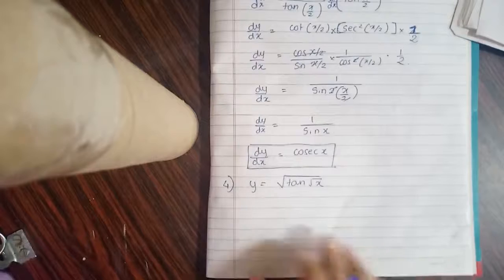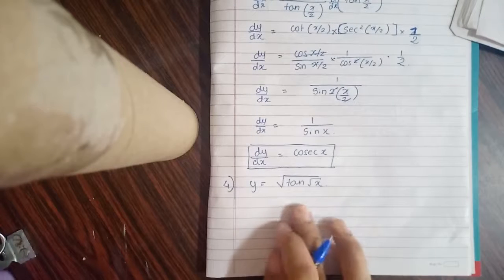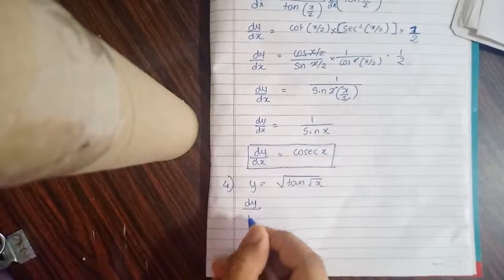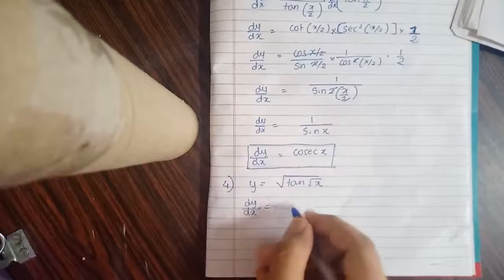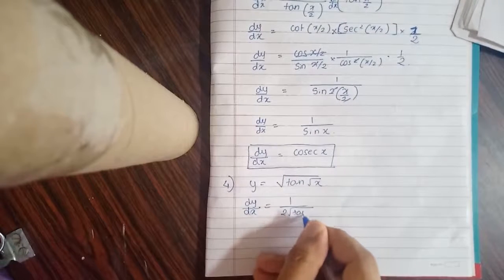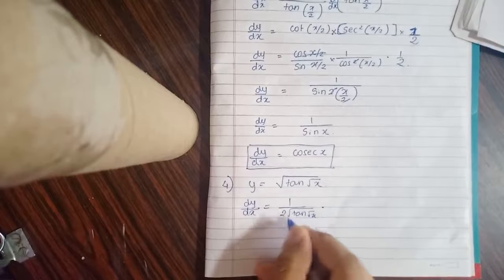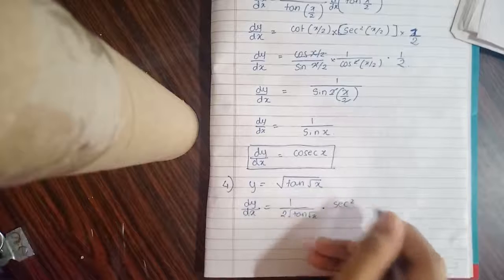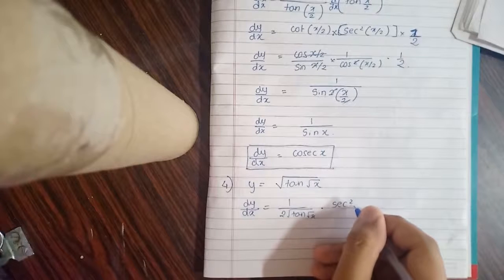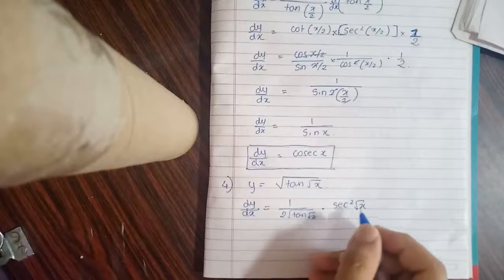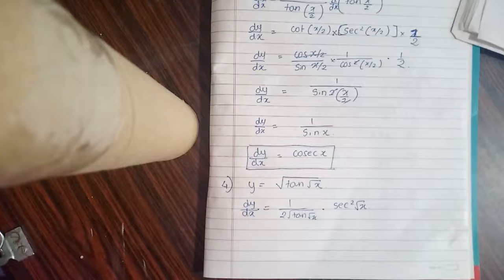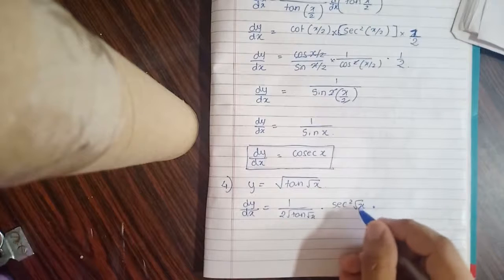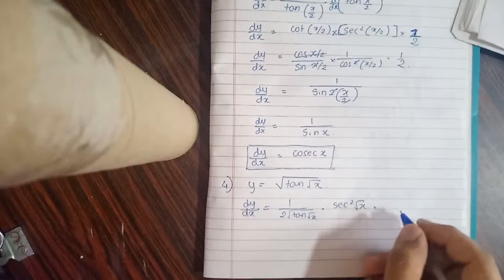Next will be this sum, y is equal to root tan root x. After differentiating, instead of writing differentiating, you can directly write dy by dx is equal to 1 upon 2 root tan root x into differentiating what is inside here now, that is tan root x. Now what is tan root x? Sec square root x, nothing but sec square root x into differentiation of root x, which is nothing but 1 by 2 root x.